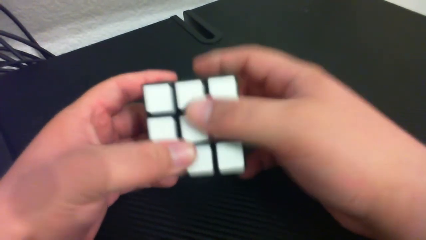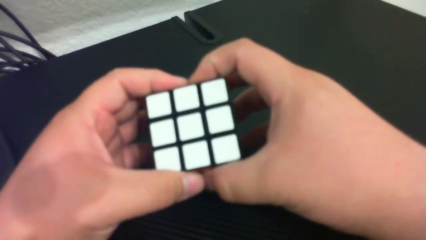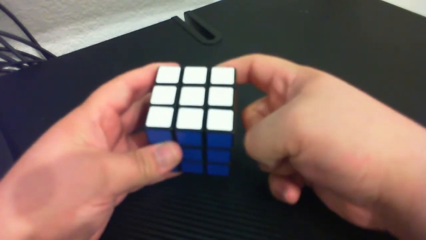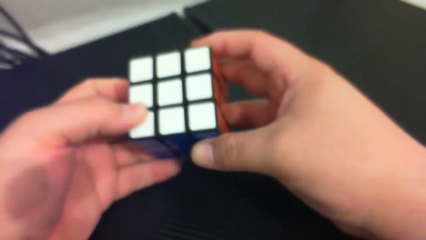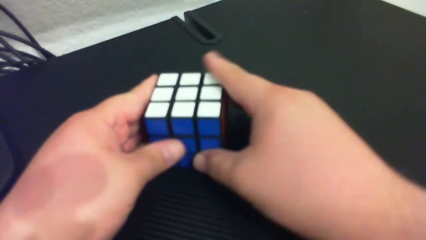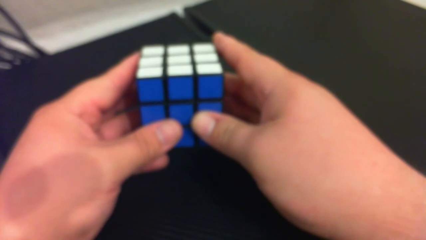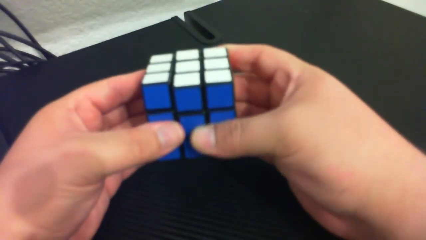I will put all the algorithms typed up in the description, so you can just look at them. Again, up, down, front, back, right, left. Always pick a color to start with. For me, it helps to hold it the same way the whole time, so that I know that this is right, this is left, this is up.